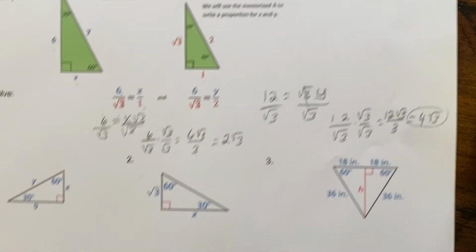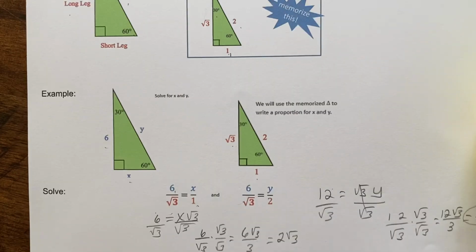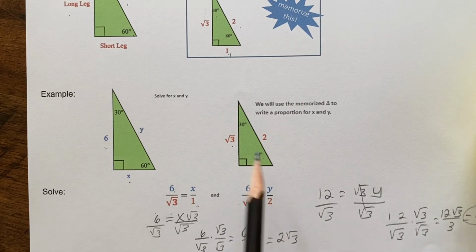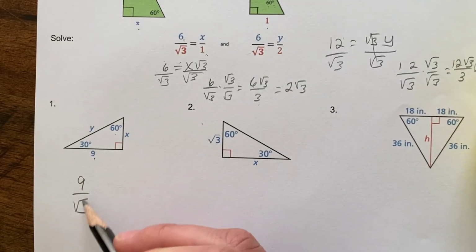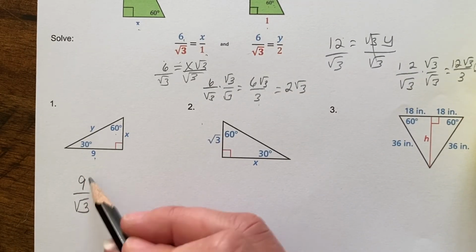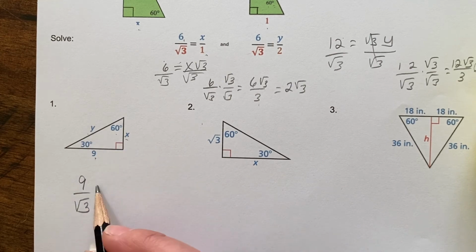Okay, let's try the ones on the bottom. So again, we're going to set up, referring always back to our parent, using these to help us set up our proportions. You identify what side you have: opposite the 60 is your long leg, so you know that 9 is going to go to radical 3. Make sure when you're setting up your proportion, you always need one that's fully filled in, so you don't want to start with an x and a y because you wouldn't be able to solve.